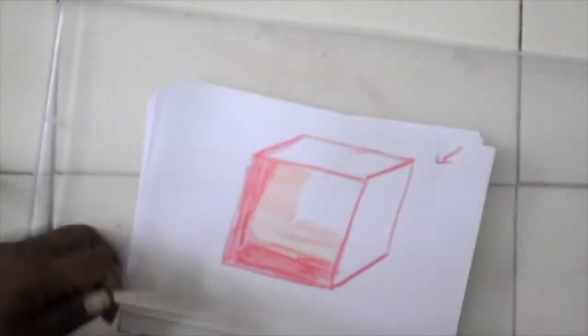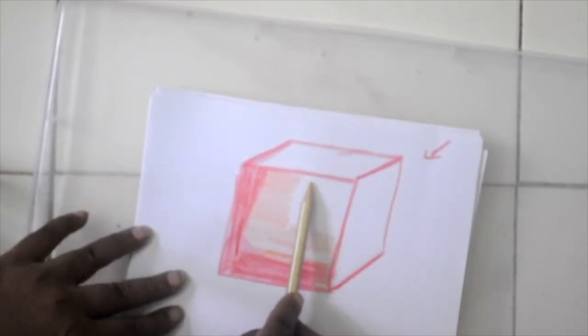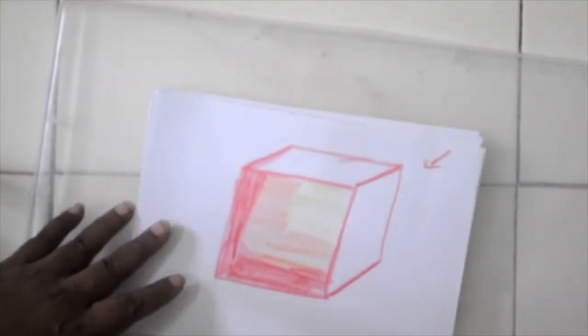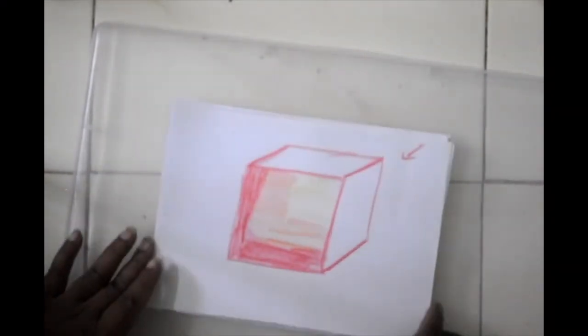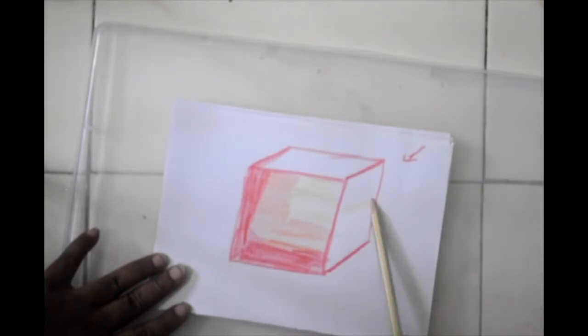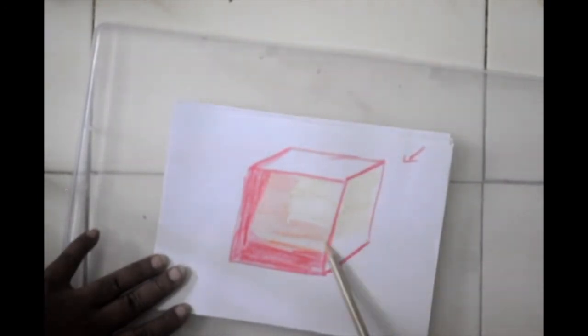And the lightest, this side has the full impact of the light, so it's going to be really light on this side.